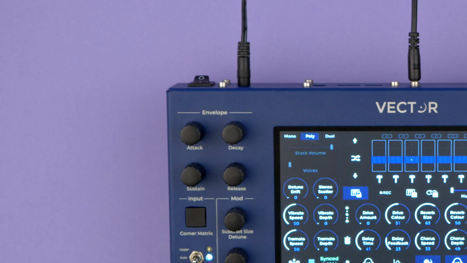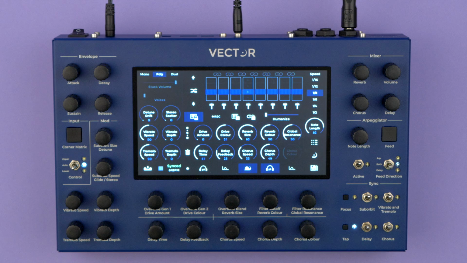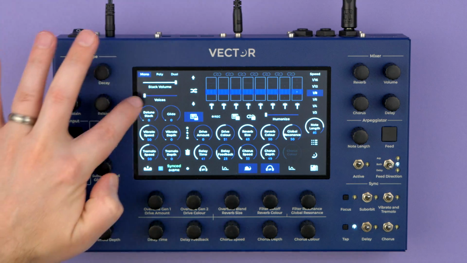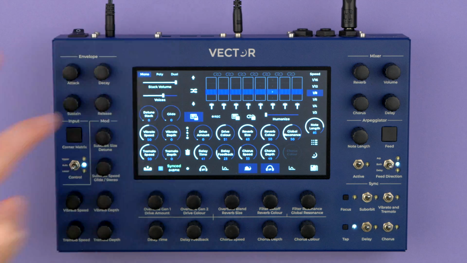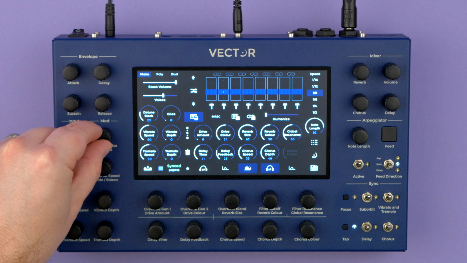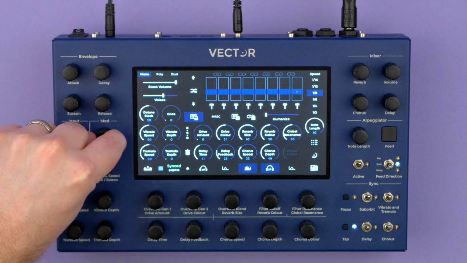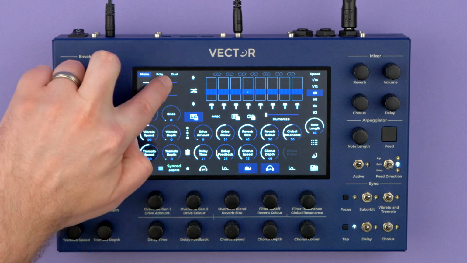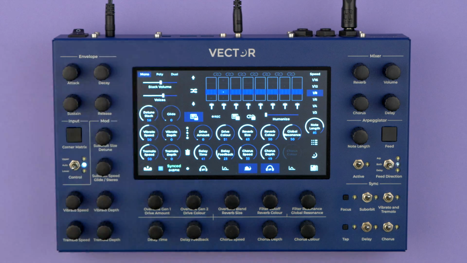There are 3 voice modes available: mono, poly, and dual. Mono, of course, takes you down to a single voice, but also allows you to stack up to 16 voices and then adjust the detune between the voices for nice unison sounds. You can also control the relative volume of the stacked voices for a more restrained effect.